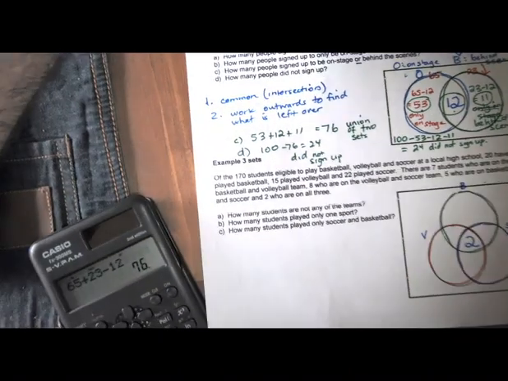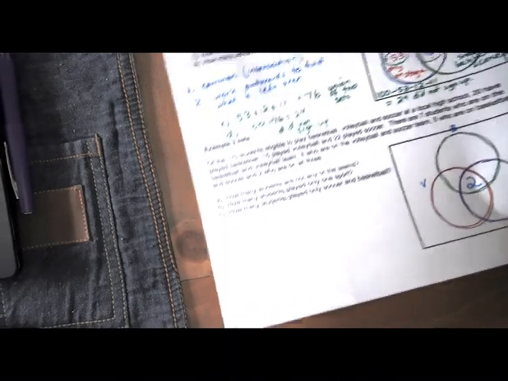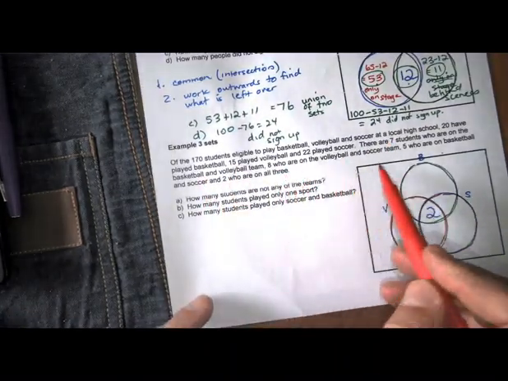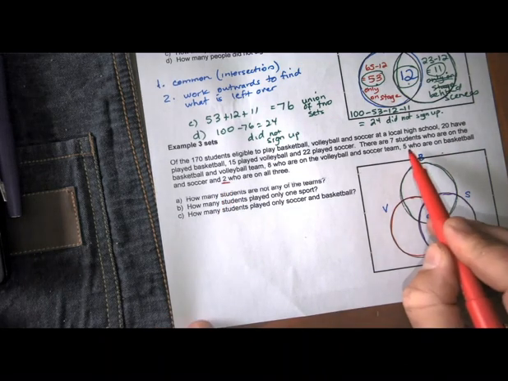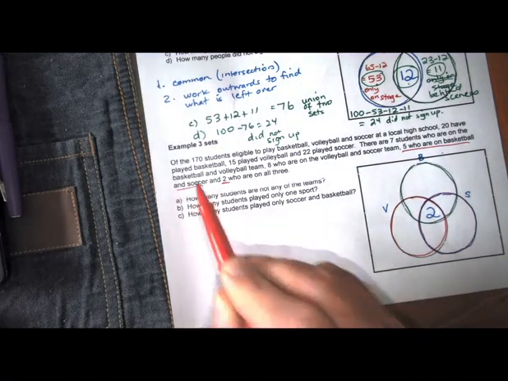Okay? And this will take some practice. This is not as straightforward. So, let's look at it. There's 2 that are on all 3, so we dealt with that scenario. There's 5 that are on basketball and soccer.